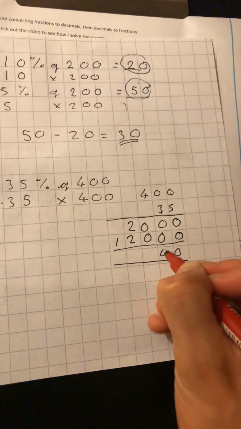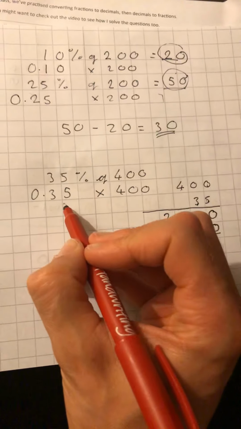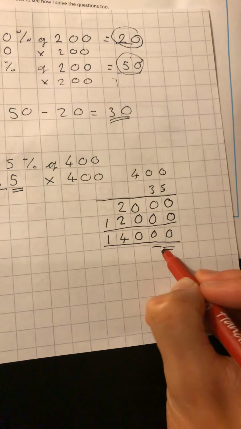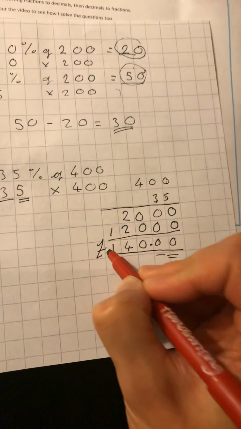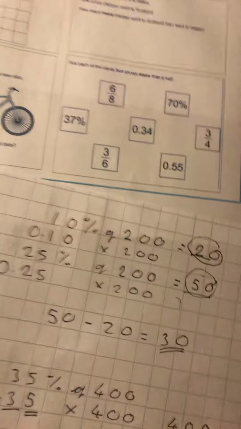Let's add those up. Okay, but remember, in my question, I've got 2 decimal places, so I need 2 decimal places in my answer. Look at that, £140. Lucky Jack.